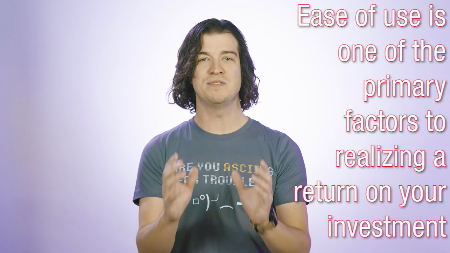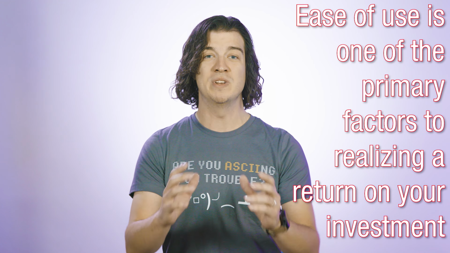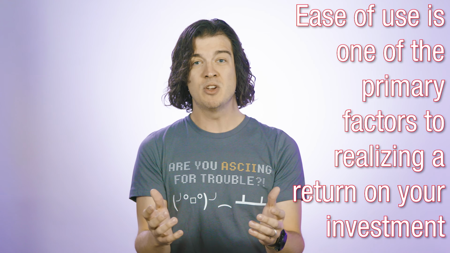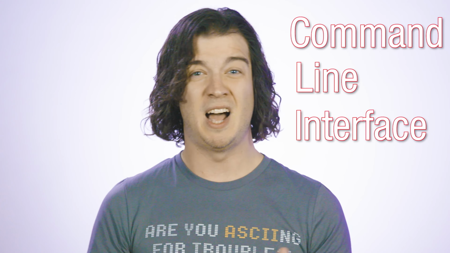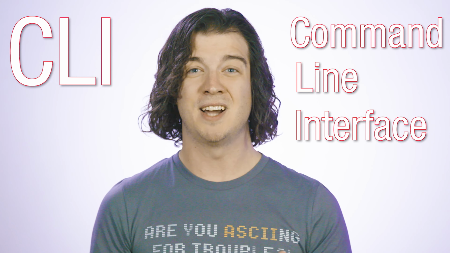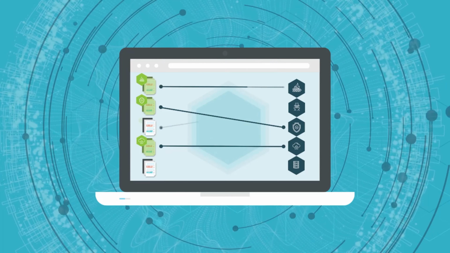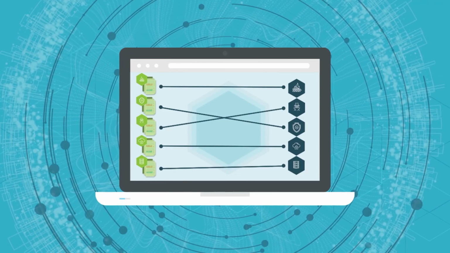But the main reason the interface matters is that ease of use is one of the primary factors to realizing a return on your investment and meeting your organization's TCO goals. After all, I'm sure you've got a story or two about how a new tool promised the sun, the moon, and the stars, but was never really adopted by you and your staff because it was too much of a pain in the neck to use. I know I do. Now, anyone who programs network devices knows that a command line interface, commonly referred to as CLI, is a complicated beast, while a point and click drag and drop GUI is far simpler to use.